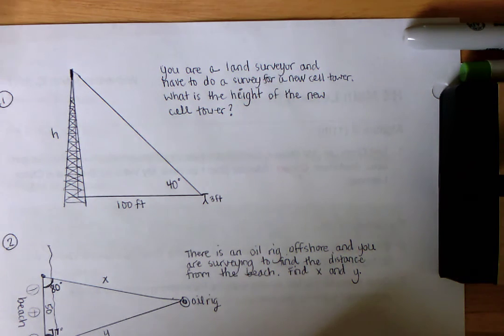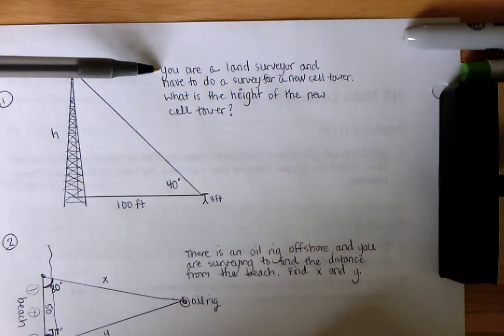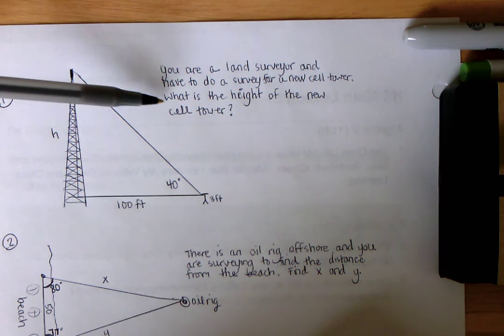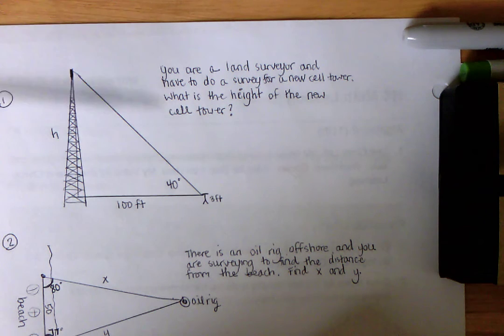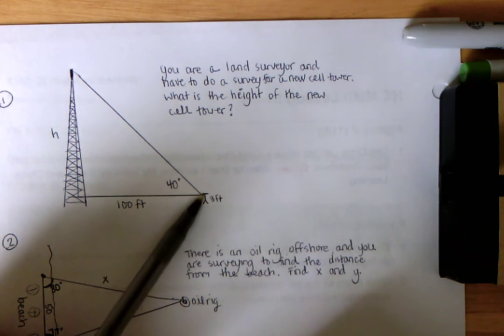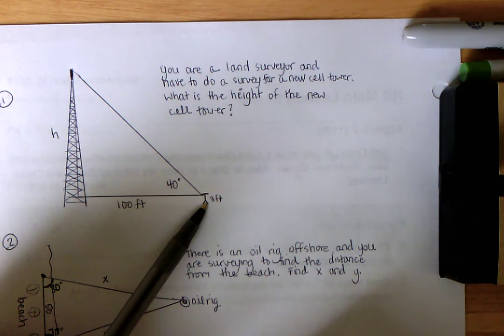So this is the first problem he had on the board. You're a land surveyor and have to do a survey for a new cell tower. What's the height of the new cell tower? So maybe they need to know that, for some reason, that's what he was saying. So let's say he sets up his little tripod here. Let's say that tripod's 3 feet in height.